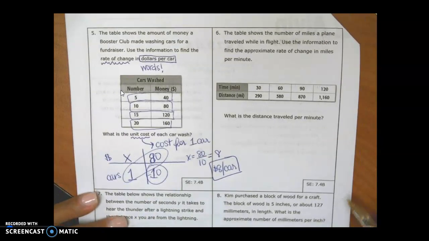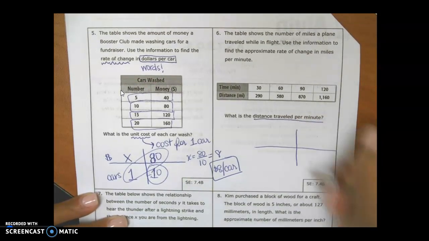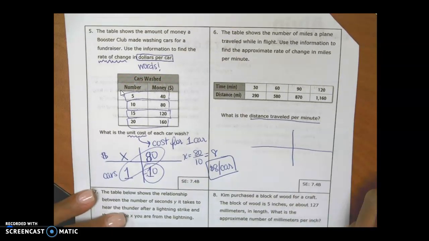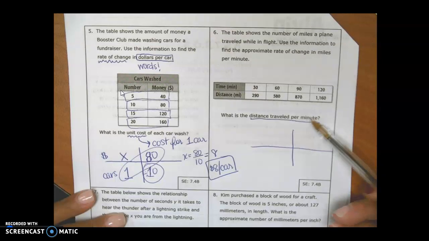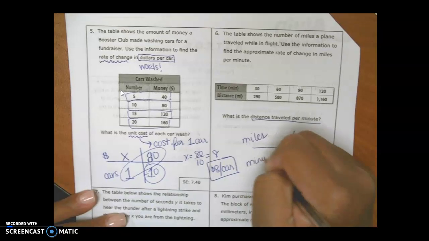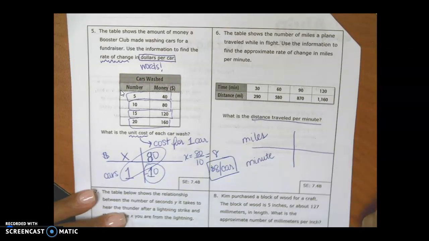All right. Question 6. The table shows the number of miles a plane traveled while in flight. Use the information to find the approximate rate of change in miles per minute. What is the distance traveled per minute? Make your proportion. Reading the rate from left to right, what goes on top? I need the words first, guys. Minutes go second. Miles per minute. You have to pay attention to what order they're saying things. So distance per minute.